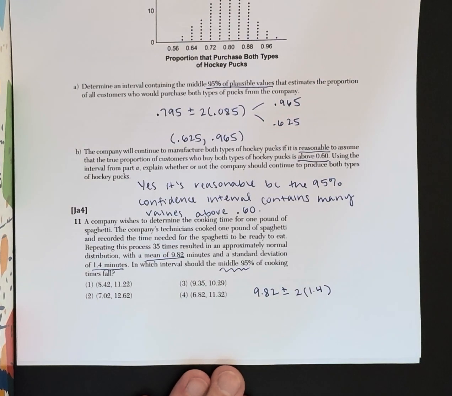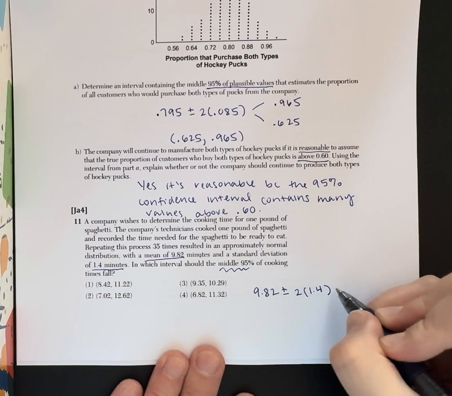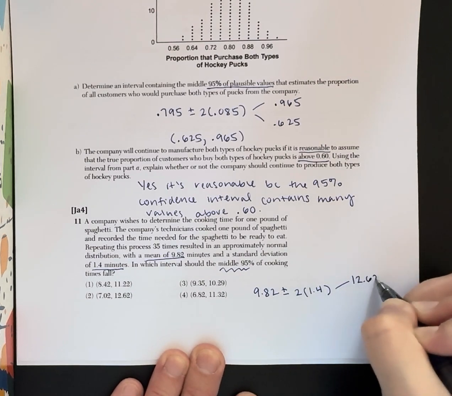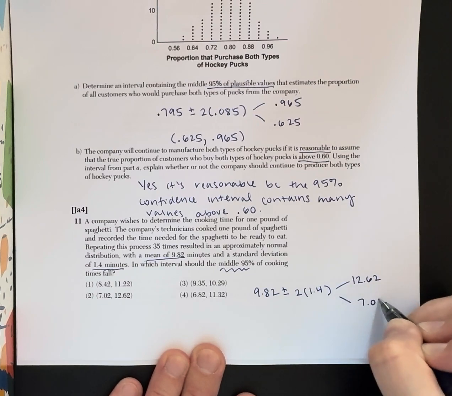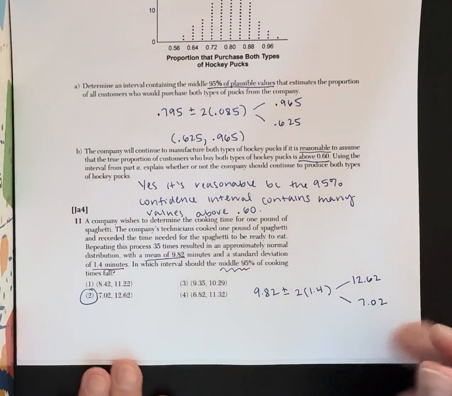Whoops. Sorry, I just typed that in wrong. Okay, 12.62. And then 9.82 minus 2 times 1.4, 7.02. So that would be option 2.